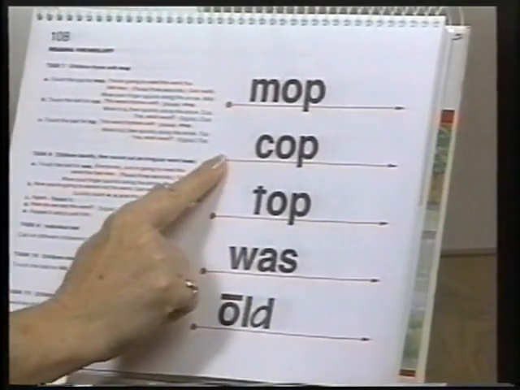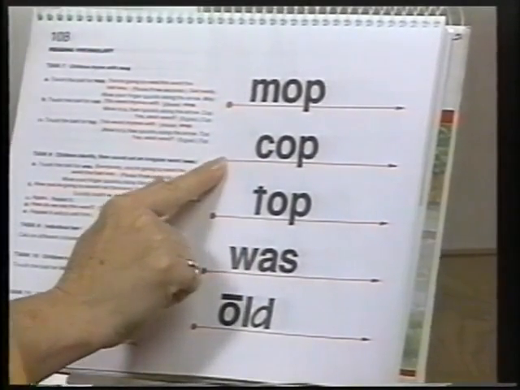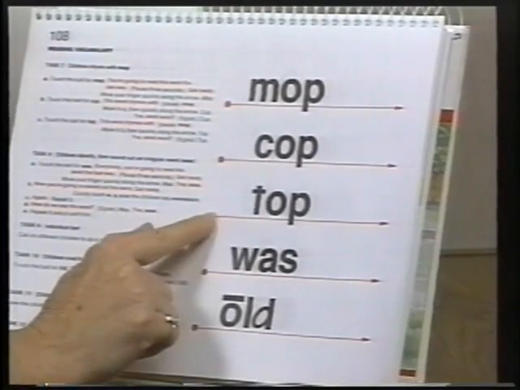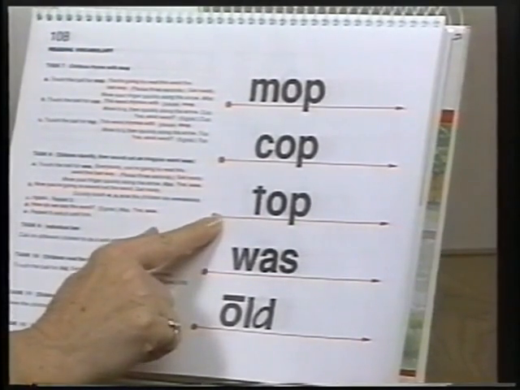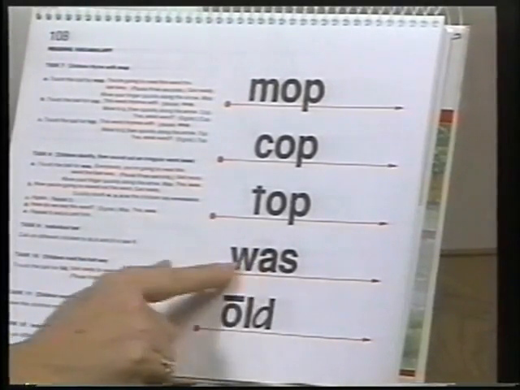Next word. Slide those two sounds together. What word? Cop. Yes, cop. Next word, slide those two sounds together. Don't get tricked. What word? Top. Yes, top. This is a funny one.